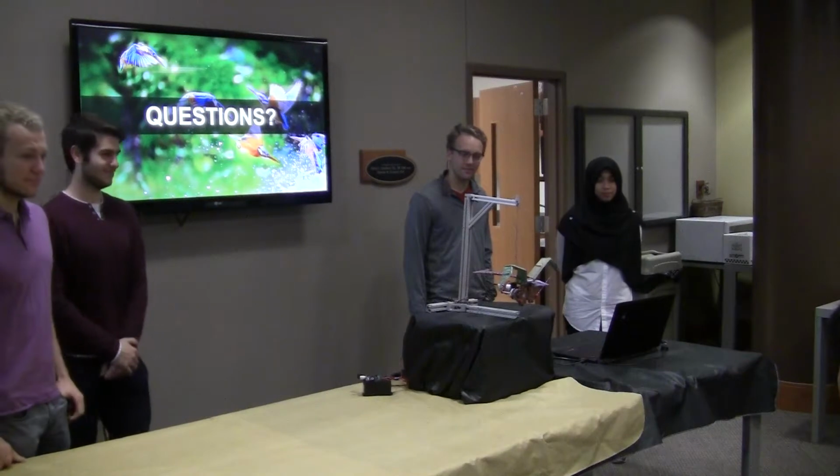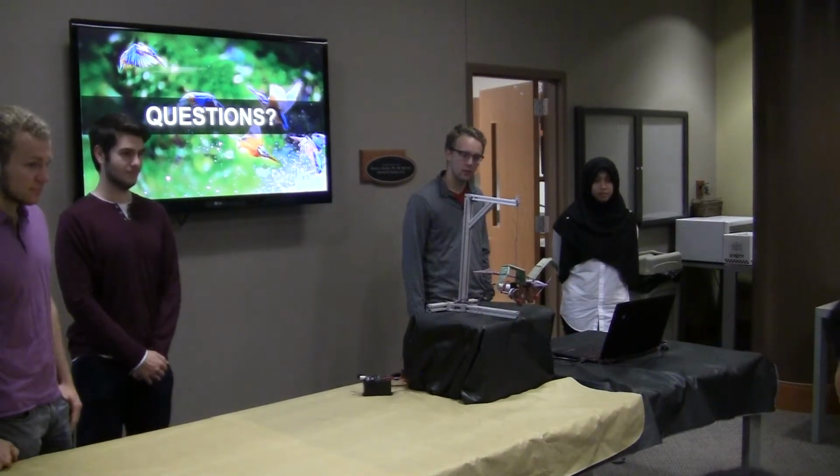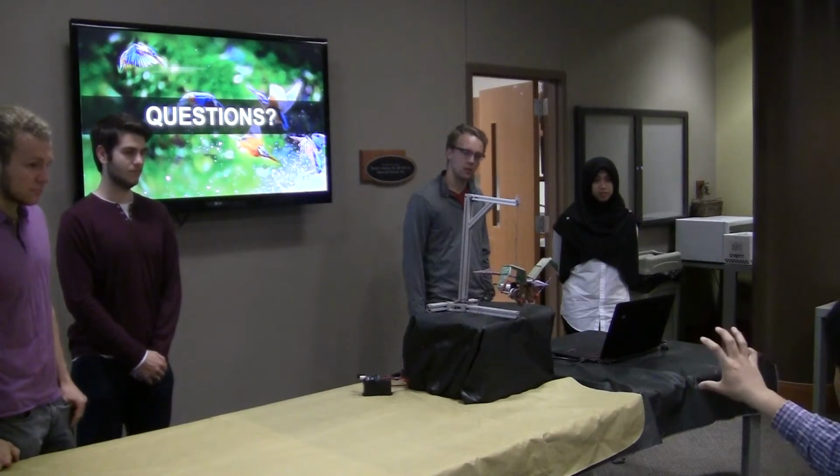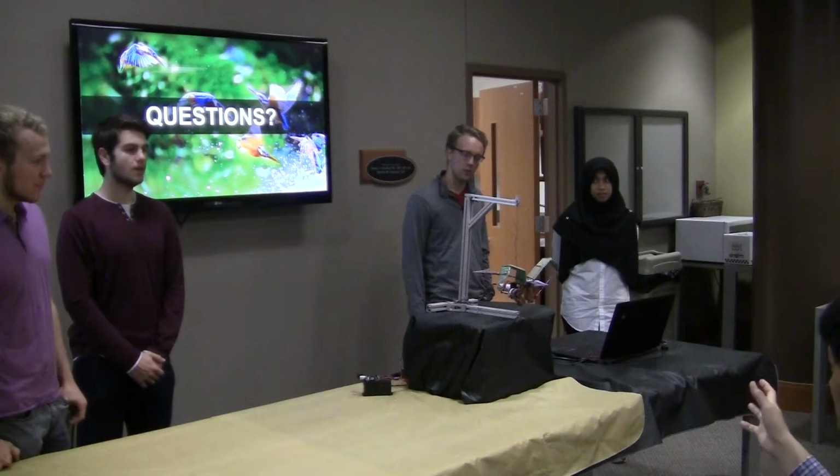So you mentioned that the weight of the motor caused the tilting, not the lifting, right? Mhm. So I just wonder what parts of the current design can be further optimized for the smaller form factor.